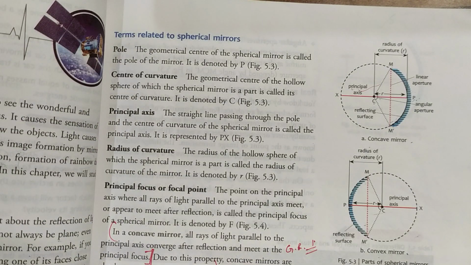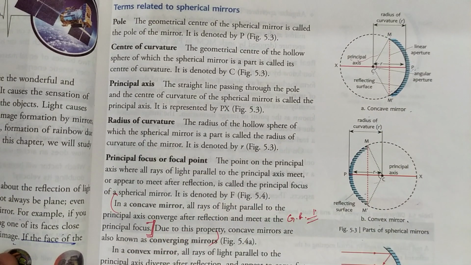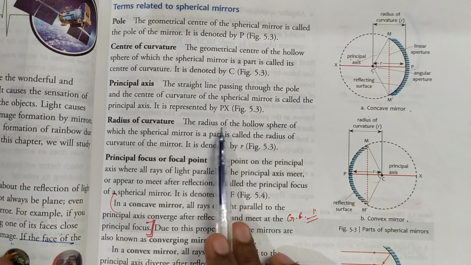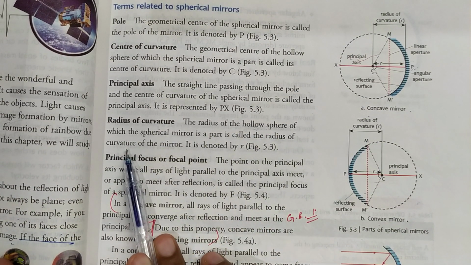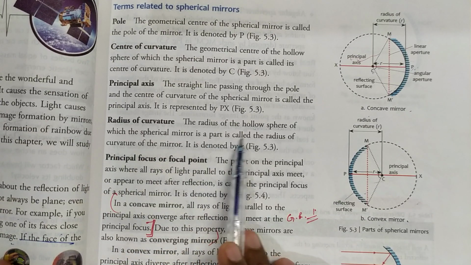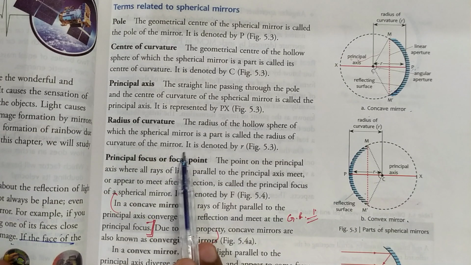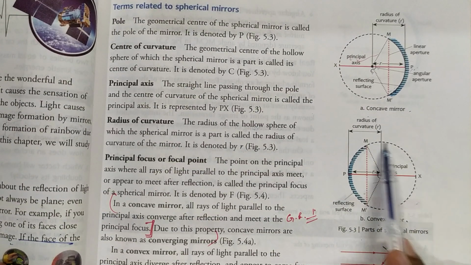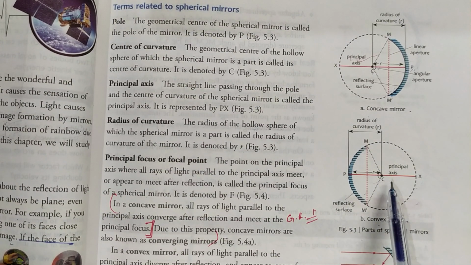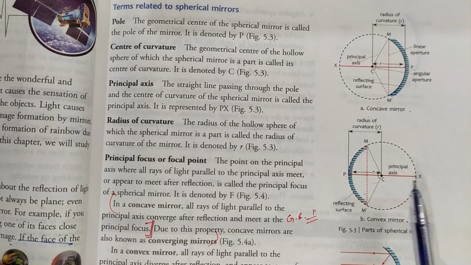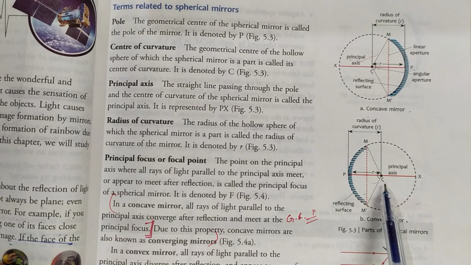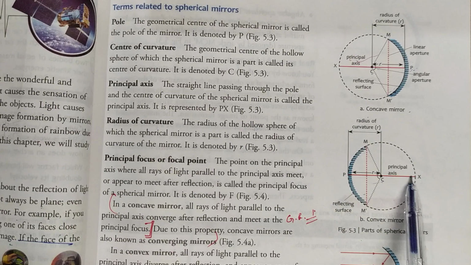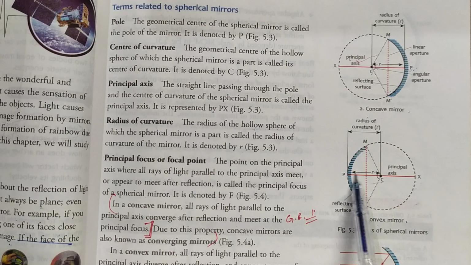Yes. Now radius of curvature. Next is your radius of curvature. The radius of the hollow sphere. Just note this word. The radius of the hollow sphere of which the spherical mirror is the part is called the radius of curvature of the mirror. It is denoted by small r. Okay, as you have studied circles, in circles also the center is there, and the radius is there. In the same way in a hollow sphere also, if the center of the hollow sphere, this C, is your center of curvature, then there must be a radius also. So what is this radius of curvature?